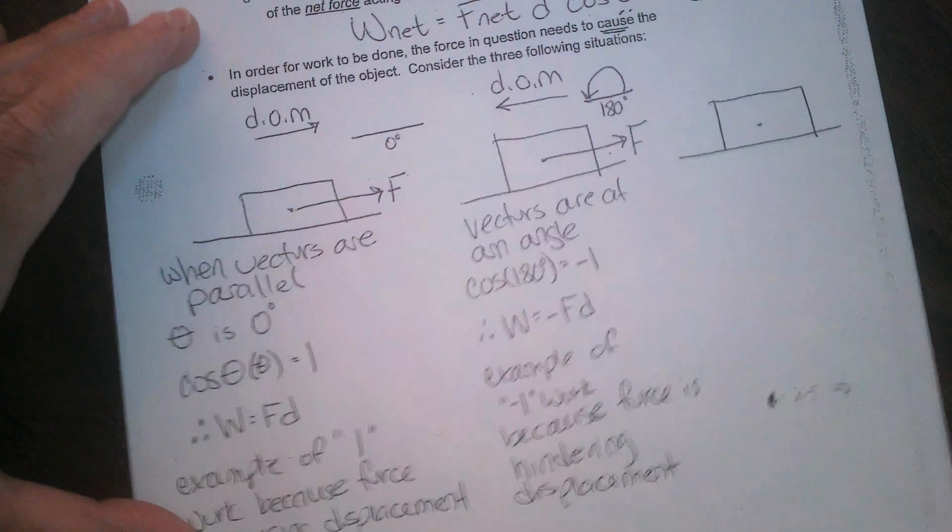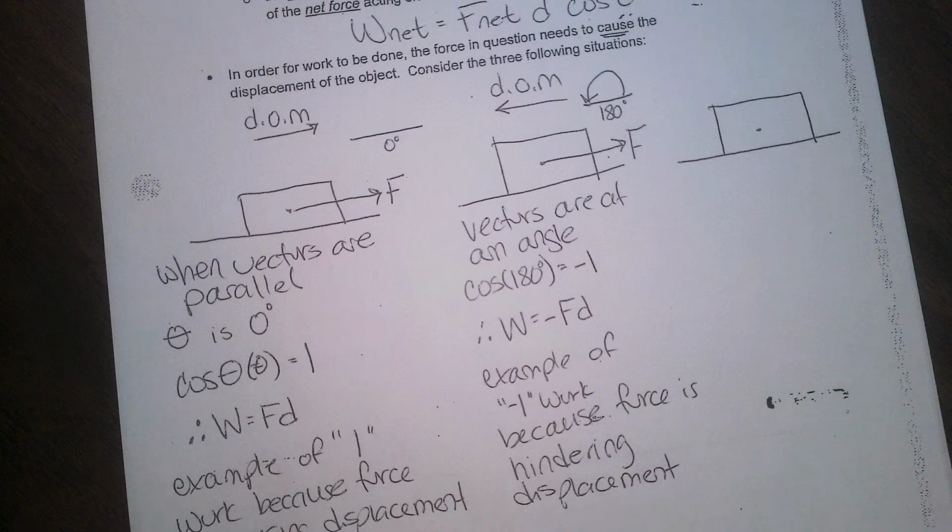So just like Avery pointed out, this is potentially the force of friction, an opposing force. It's hindering this object from moving. So it's negative work.